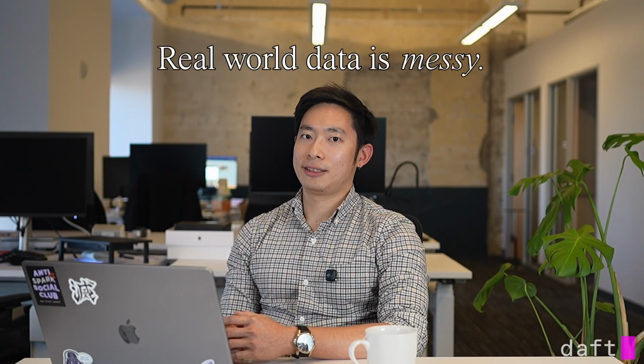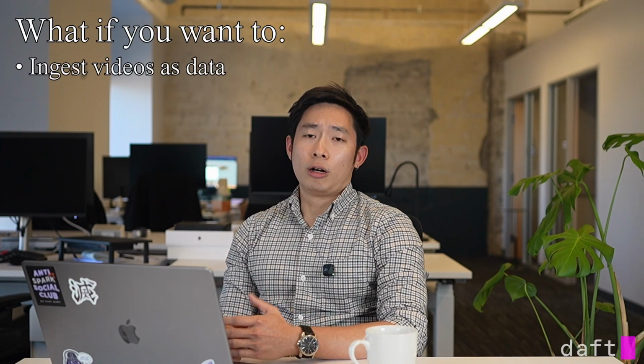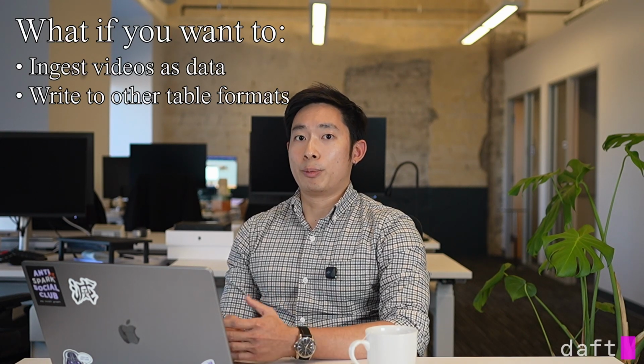Real-world data is messy. There's an enormous amount of data out there that exists in data formats that are not simply Parquet, JSON, CSV, or open table formats like Delta Lake and Apache Iceberg. For example, you might want to ingest videos as data, or maybe you want to write to other table formats. They may not be open source or they may be proprietary.